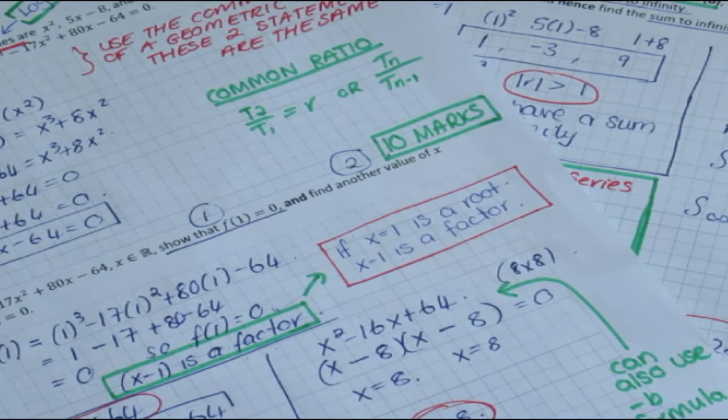That was the Leaving Cert Higher Level 2018 Paper 1 Question 2 solutions. It was a 25 mark question overall.